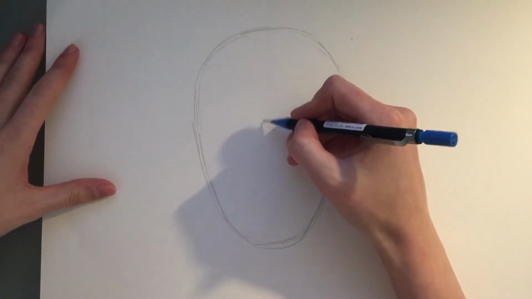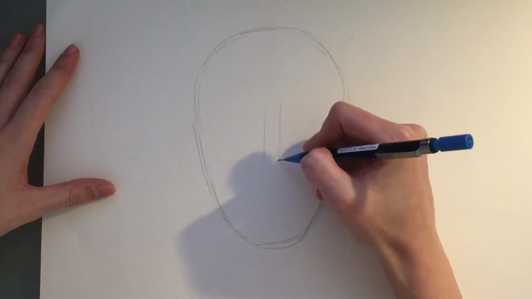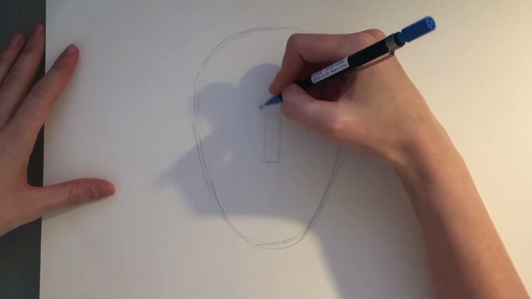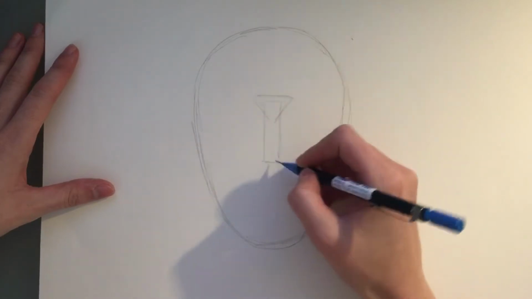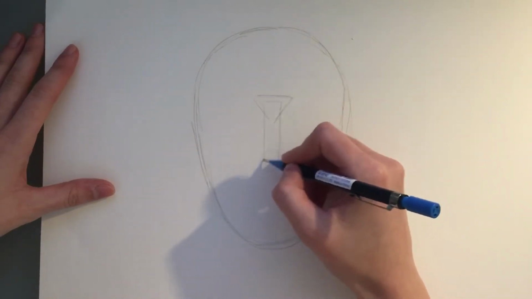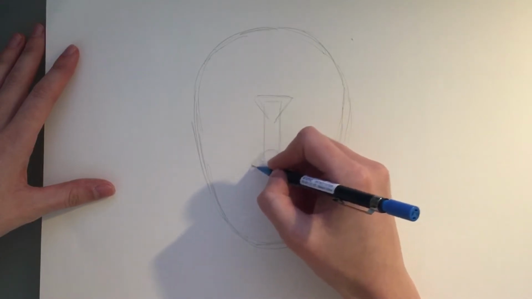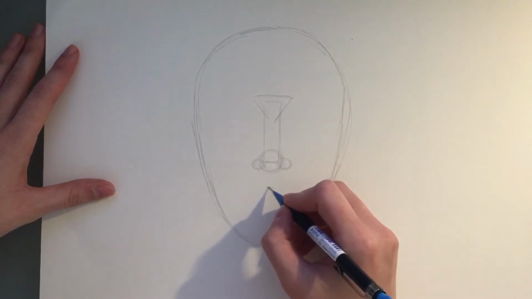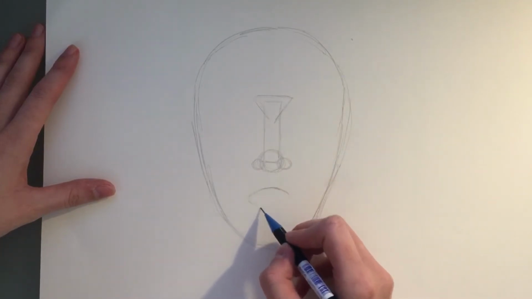Now, the basic shapes, if we remember: the nose had a rectangle for the bridge, a triangle for the top of the nose, a circle for the largest part of the nose and two smaller circles for the nostrils. In terms of the mouth, we had another oval.